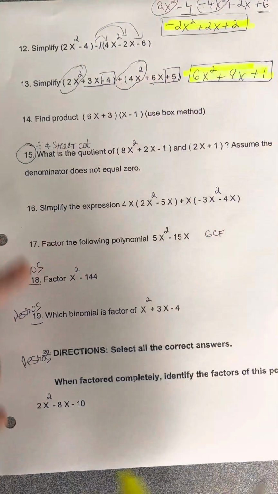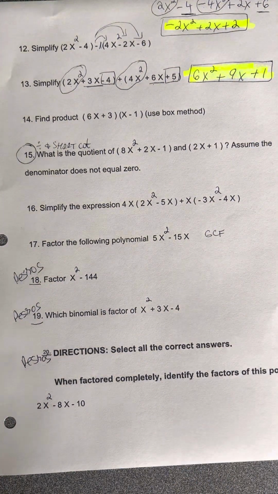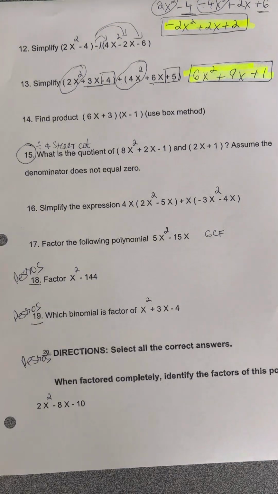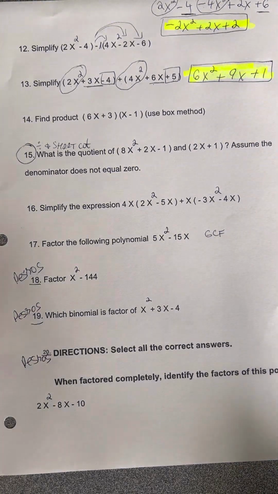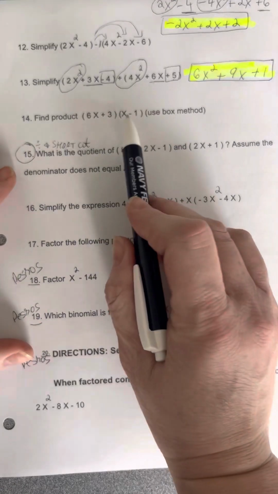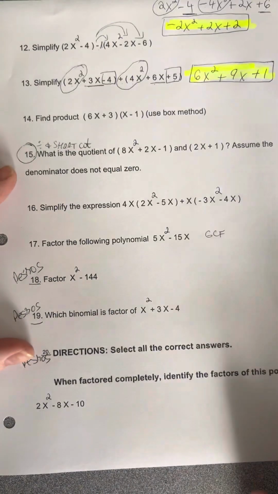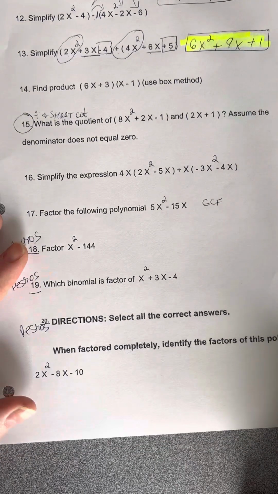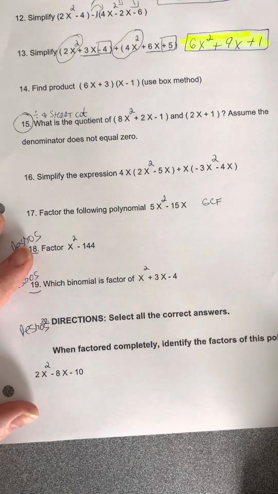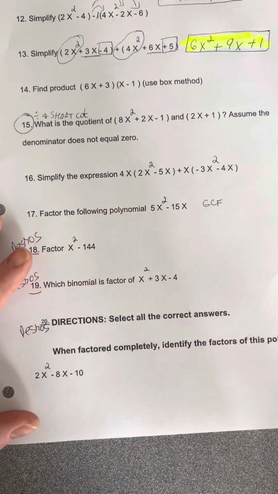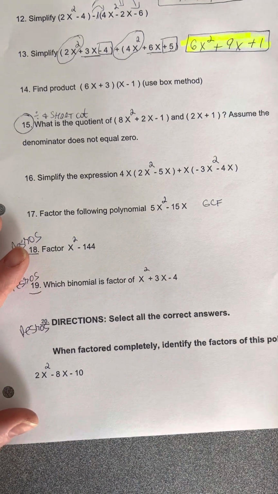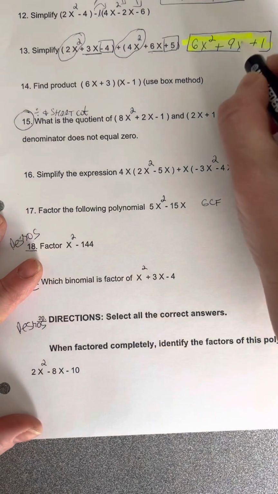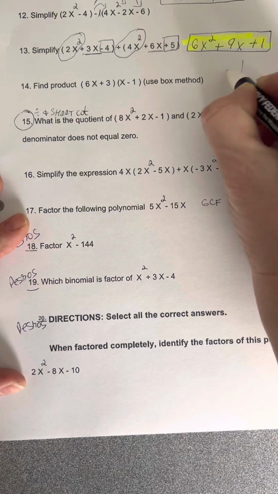All right, number 14. We are going to multiply polynomials. So we have (6x plus 3)(x minus 1). Now, there's a couple methods. One's a box method. There's FOIL also. I'm going to show you the box method real quick, and on another piece of paper, I might do FOIL. All right, so I'm going to make my box.